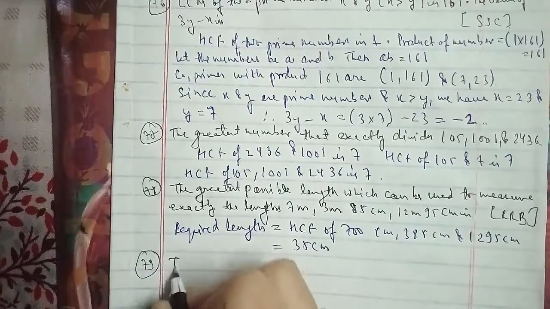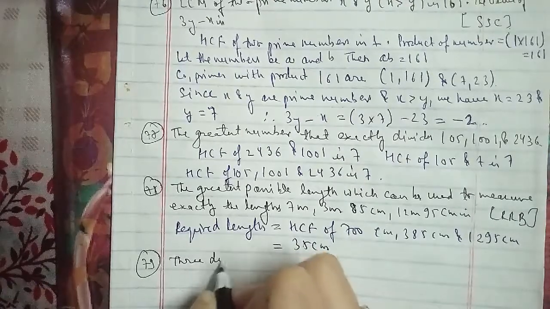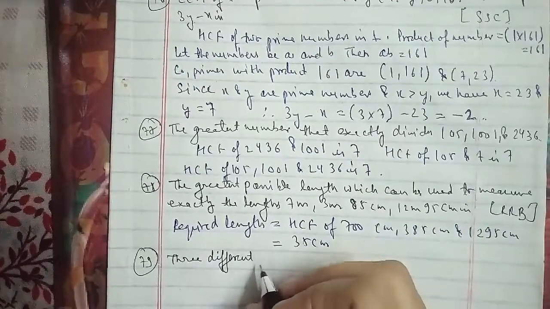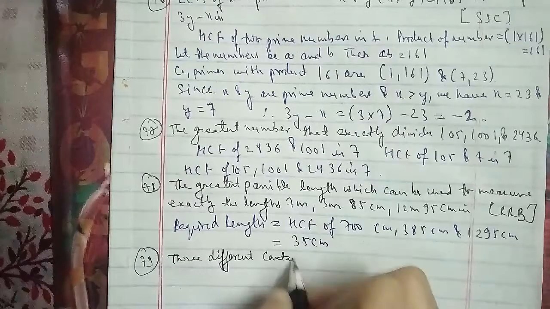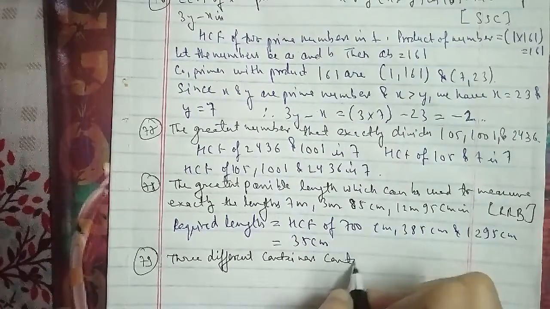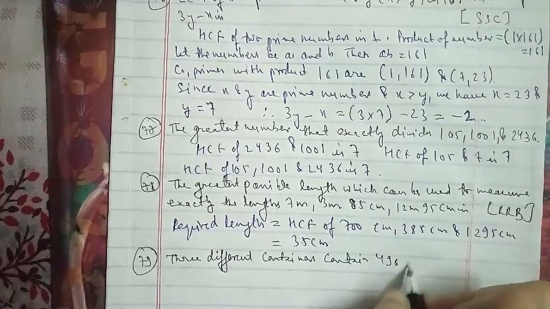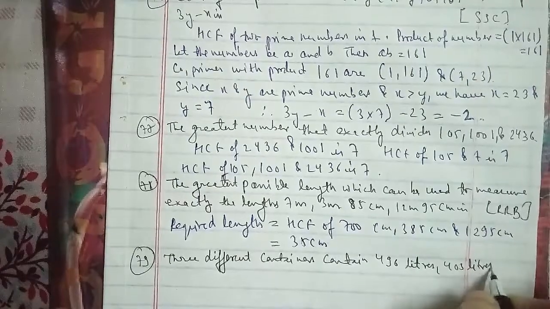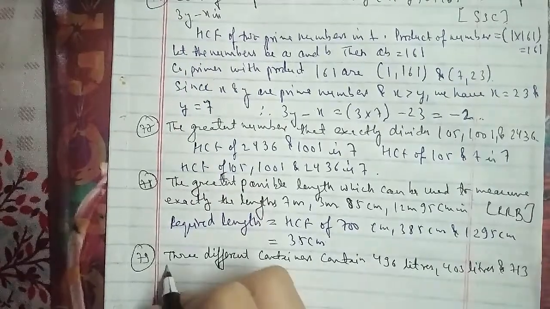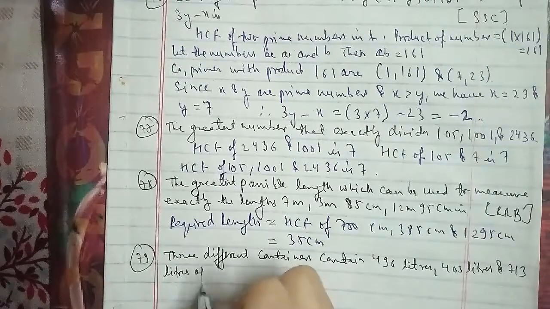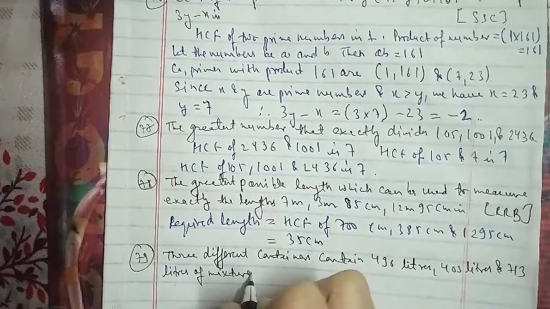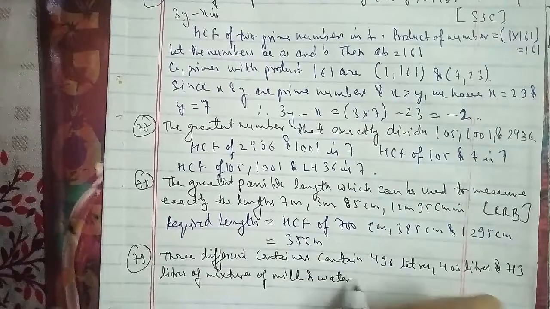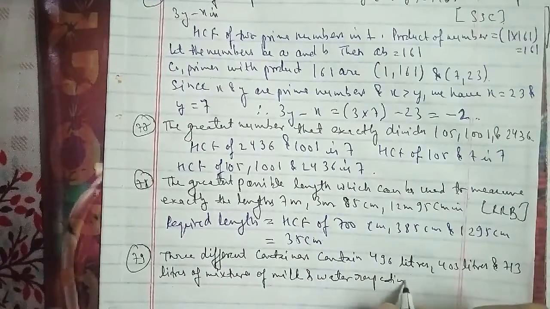Three different containers contain 496 liters, 403 liters and 713 liters of mixtures of milk and water respectively.